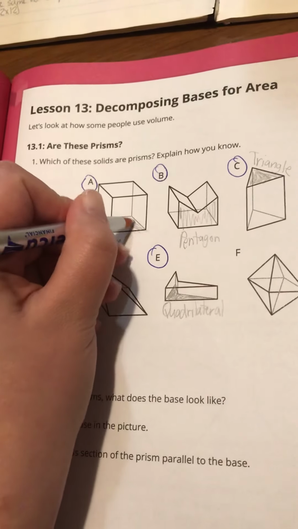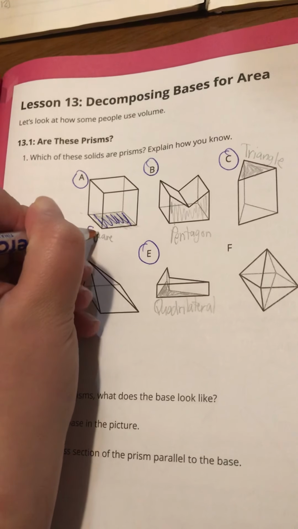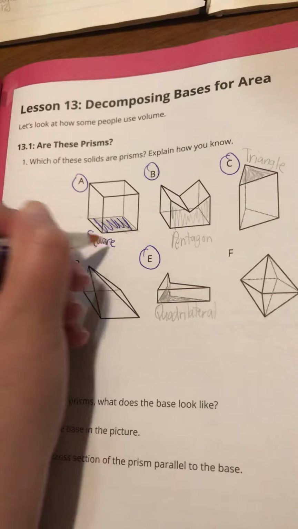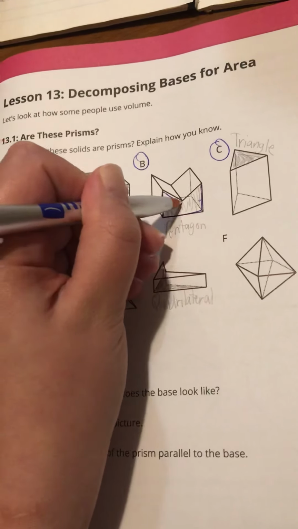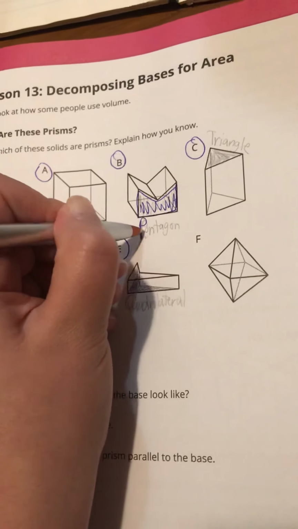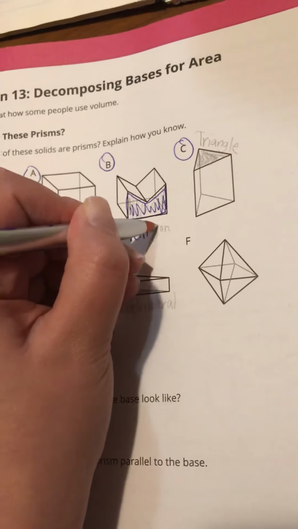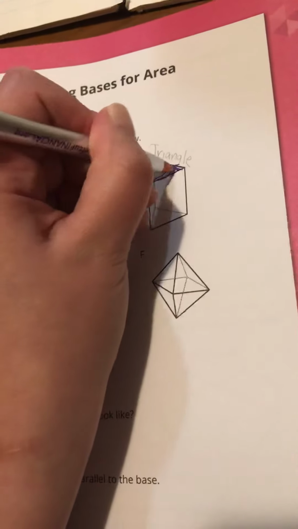A has a base of a square. Figure B, its base is a pentagon. C has a base of a triangle.